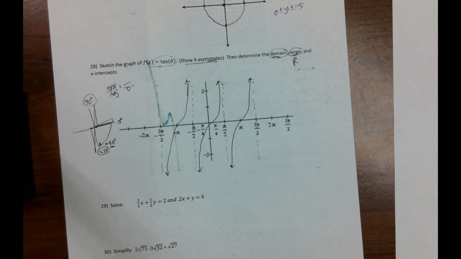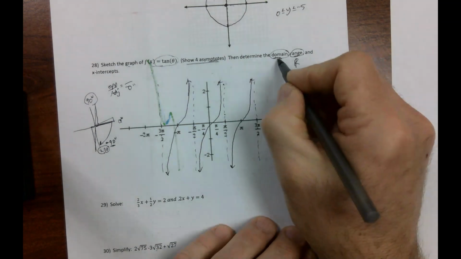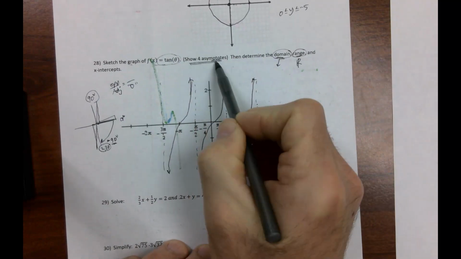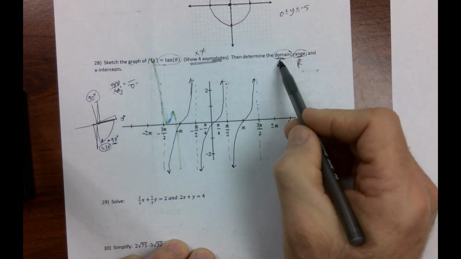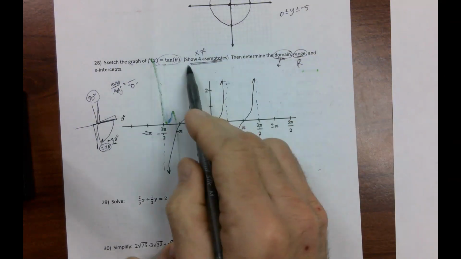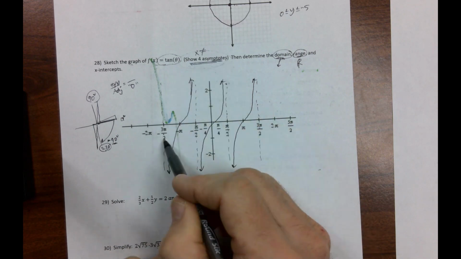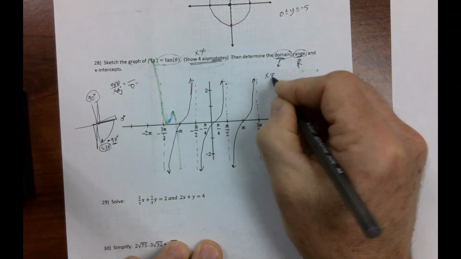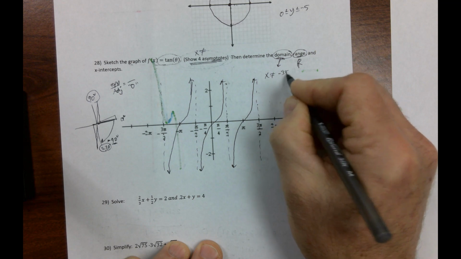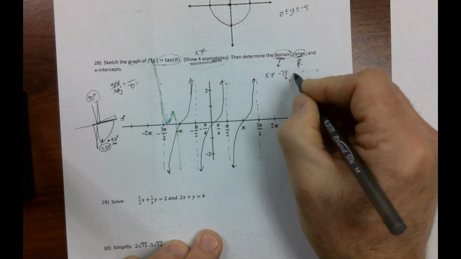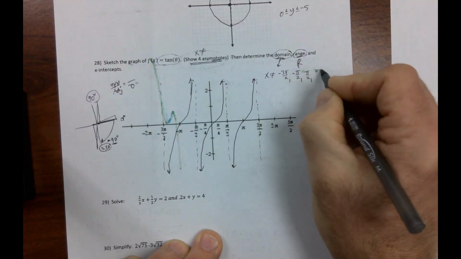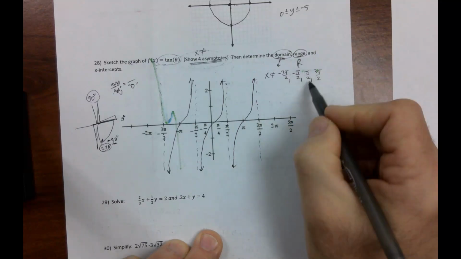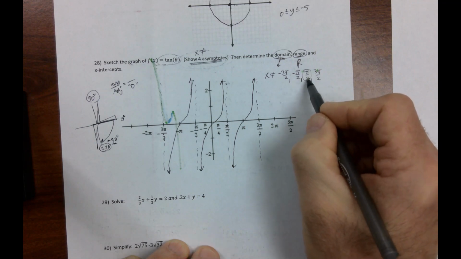Well, for this particular problem, we know the domain, remember it says show 4 asymptotes. These are what x cannot equal. So these are going to be our limitations on our domain with the restrictions of showing 4 asymptotes. So we can say x cannot equal negative 3 pi over 2. It cannot equal negative pi over 2. It can't equal pi over 2 or 3 pi over 2. Or any of these plus or minus 180, essentially.